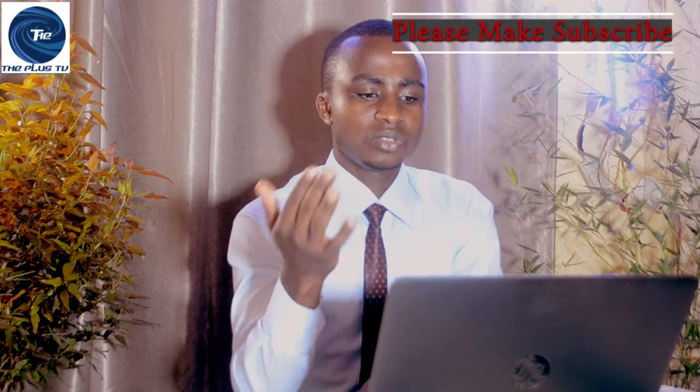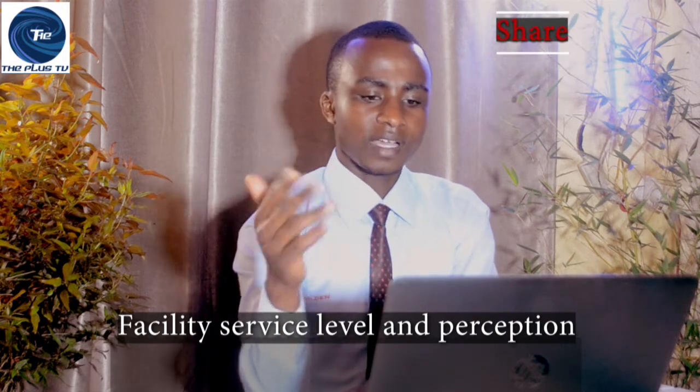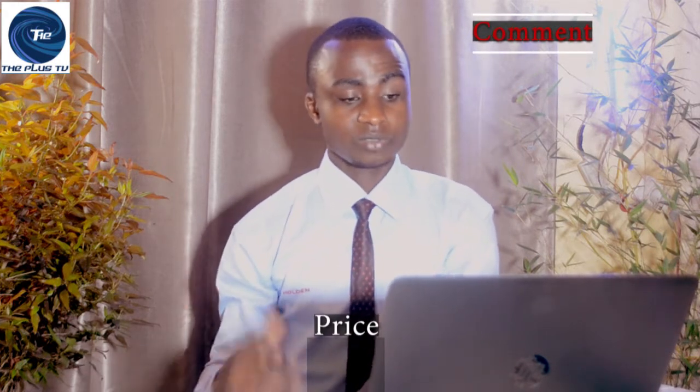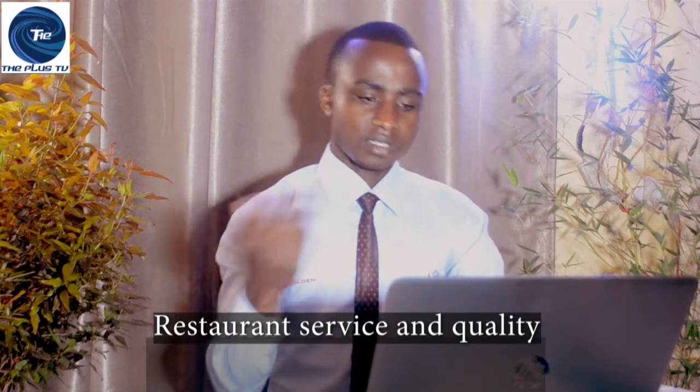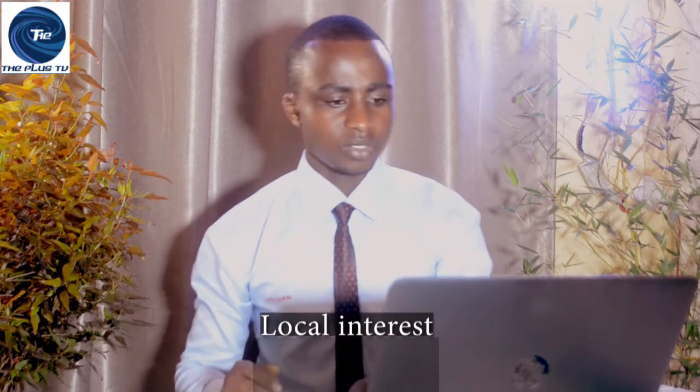The next one, let's move on to tips. When you are planning the agenda, look at determining the site. When you are planning a meeting, you should determine the site. The facility, service level and perception should be considered in determining the site. The next one is the price. The city or geographical location where the meeting will take place, the restaurant service and its quality, even personal safety, and local interest should all be considered in determining the site where the meeting will take place.